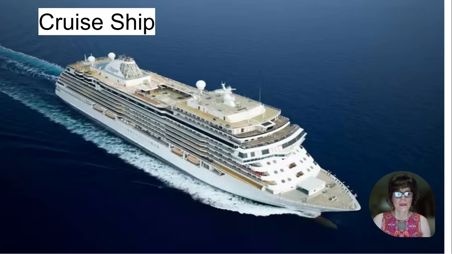Cruise ship. It's going to be the same sign as boat. So you're going to have two B hand shapes, and then you're going to put them together facing up and kind of angle it so it looks like a boat. And then we're going to bounce up and down like it's sailing on the ocean. Cruise ship.